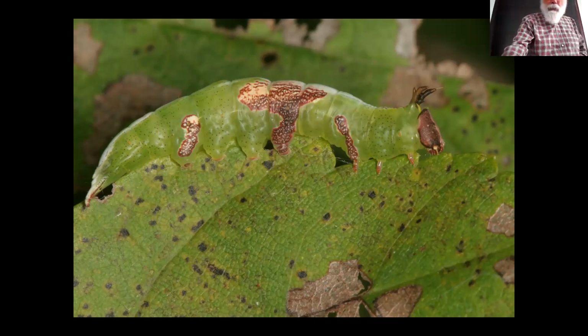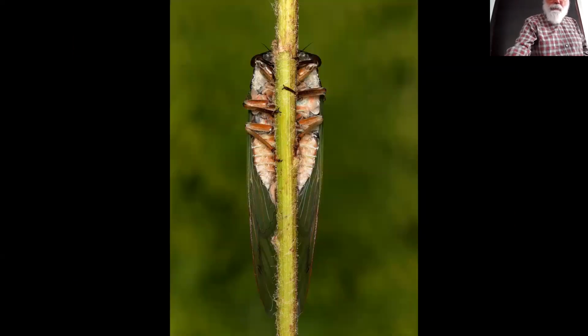And a newly hatched cicada pretending he's not there. You can't see me. But he was actually quite cooperative and was able to pose for me for a head-on picture too.